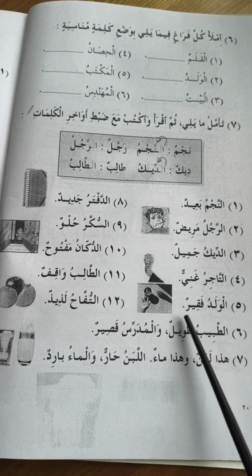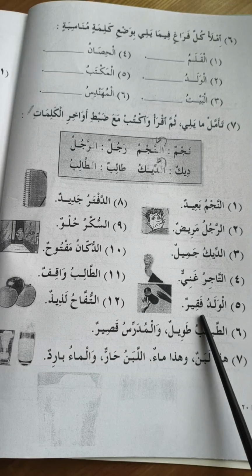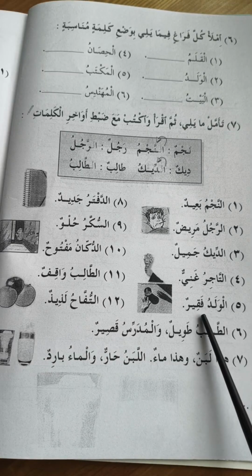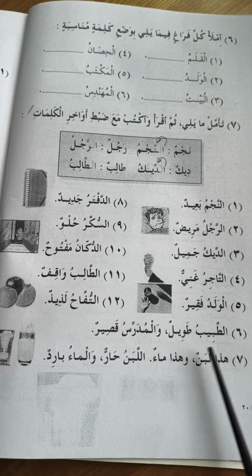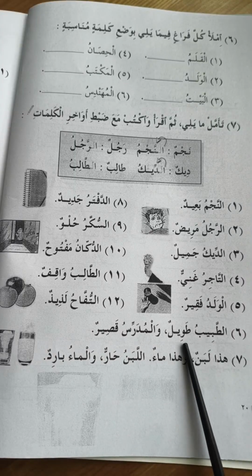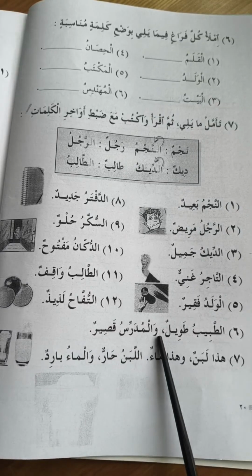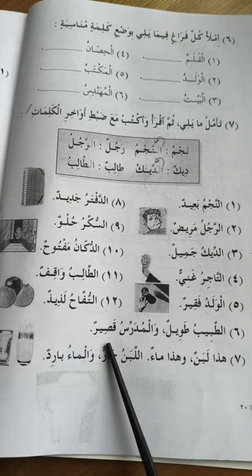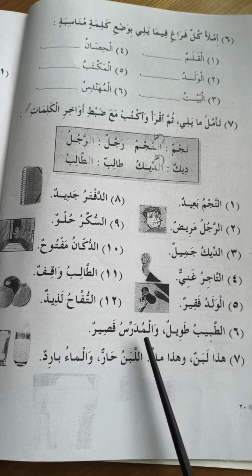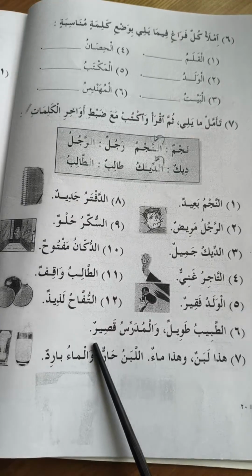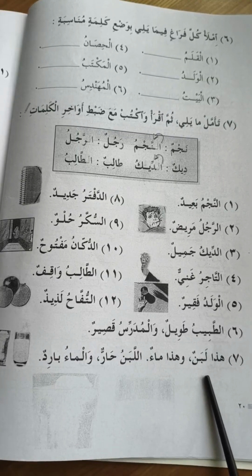الولد فقير. The boy is poor. الطبيب طويل. The doctor is tall. والمدرس قصير. And the teacher is short. Okay. And this one.